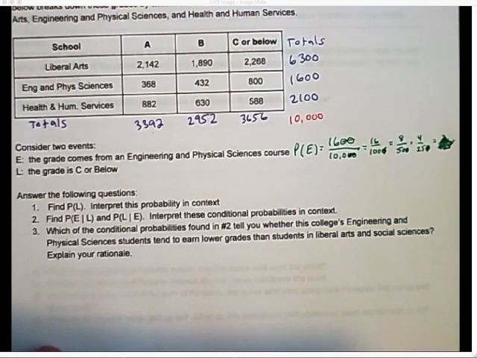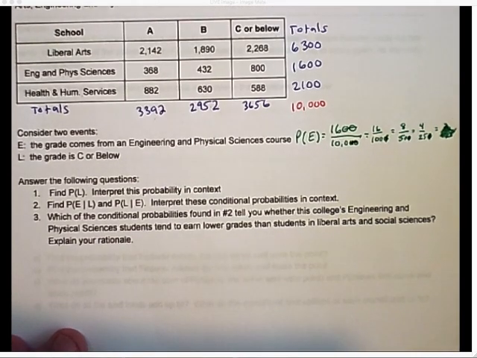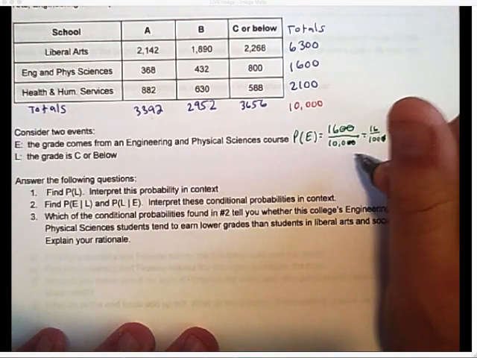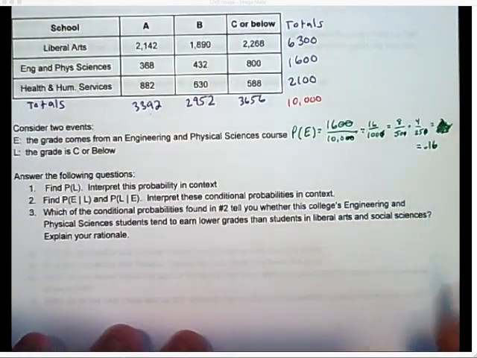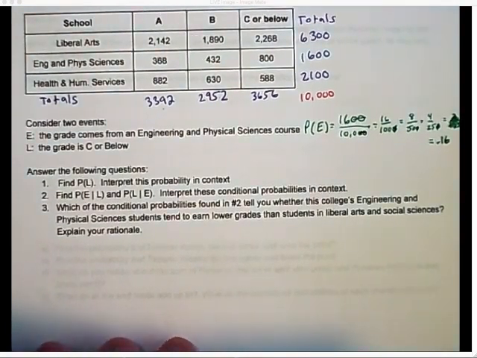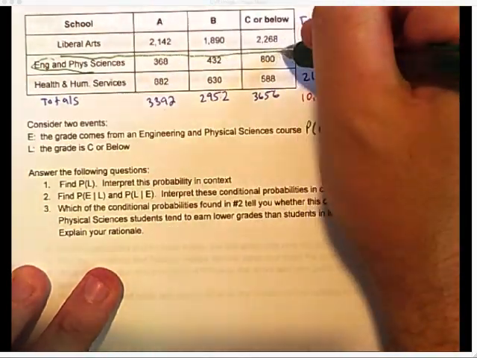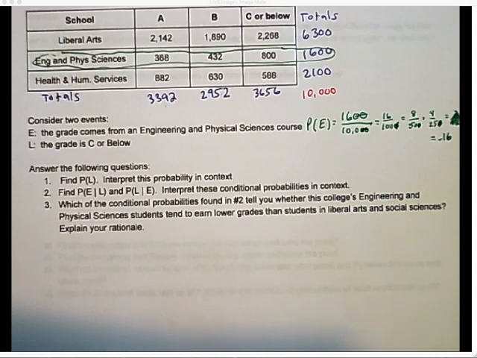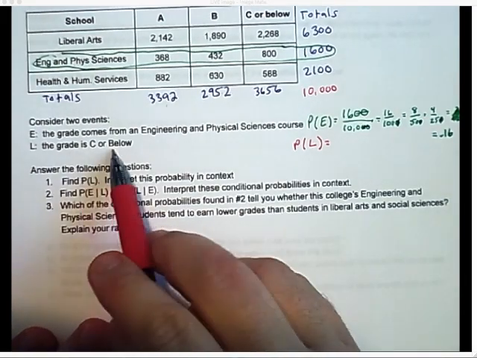All right. Or just as a decimal, you can start with 1,600 divided by 10,000, and that is 0.16, so 16%. 16% of the course grades came from engineering, the engineering college. All right, and L here, we can find the probability of L. The grade is C or below.